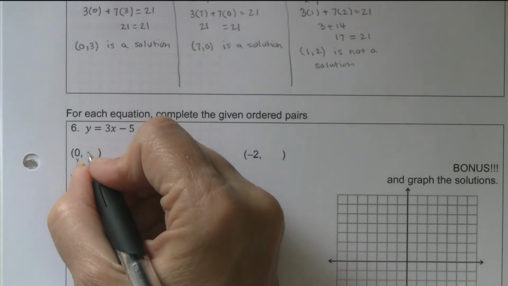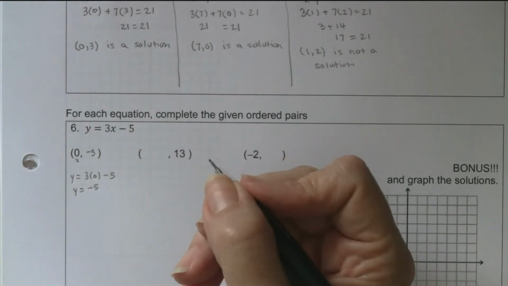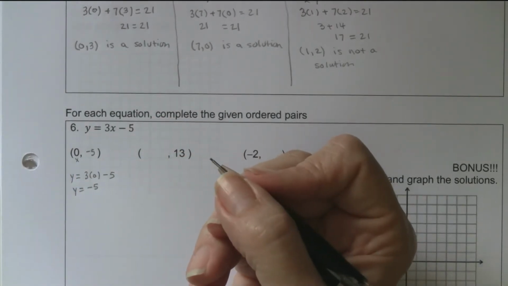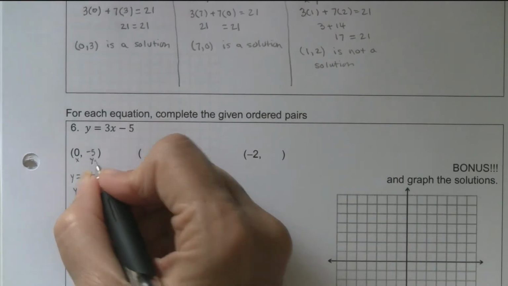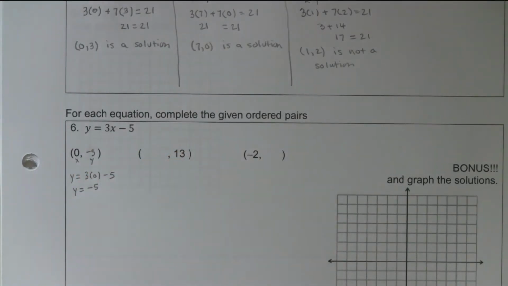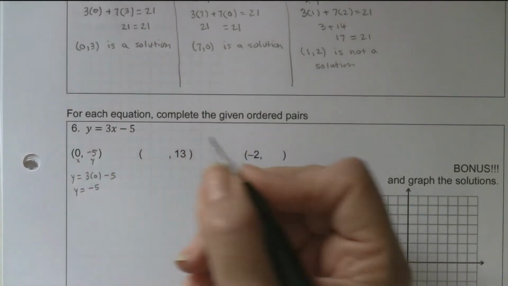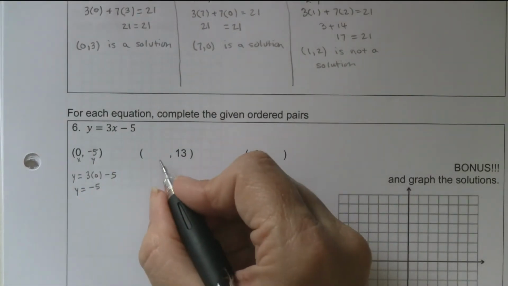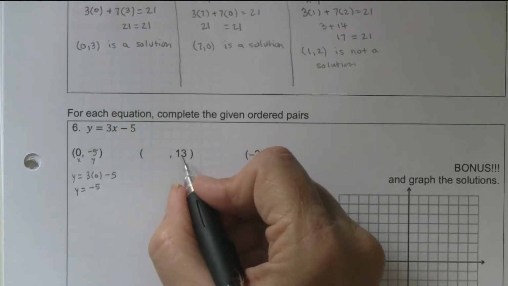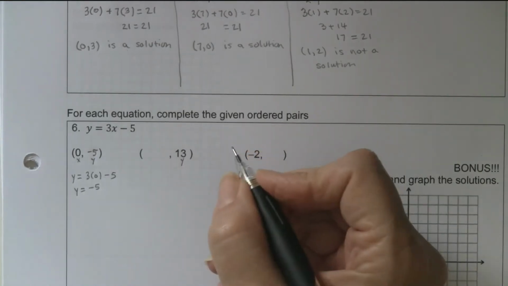And I'm going to put that in the y spot right here. In the back of the book, they just say negative 5 because that's what they've asked you for. But it's creating the ordered pair 0, negative 5 is what it's creating. And then here, you notice they don't tell me the x-coordinate, but they tell me the y-coordinate is 13.